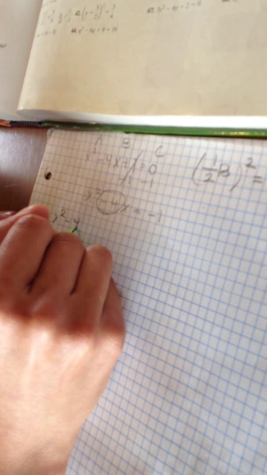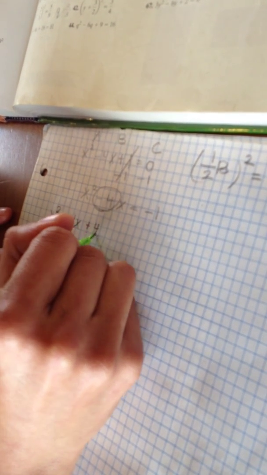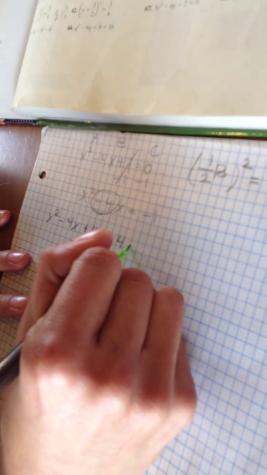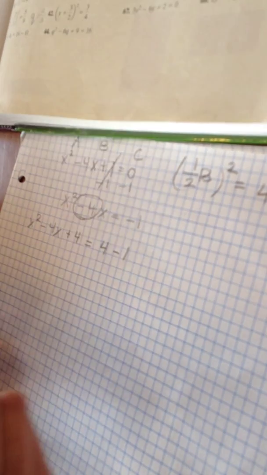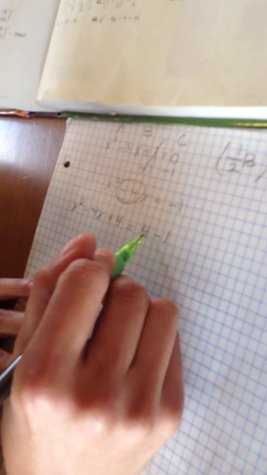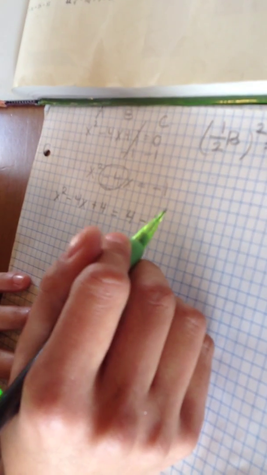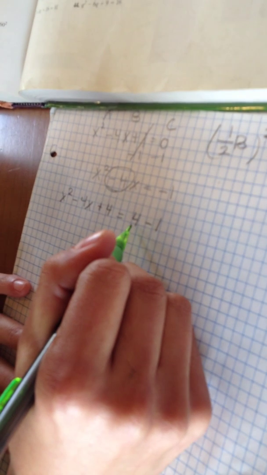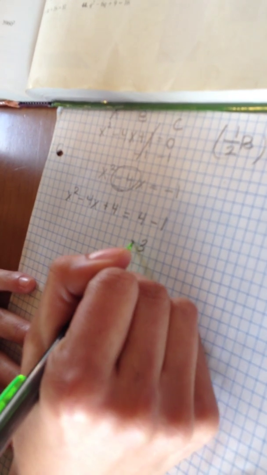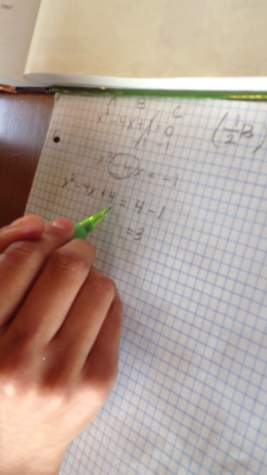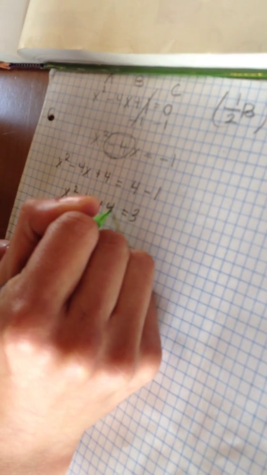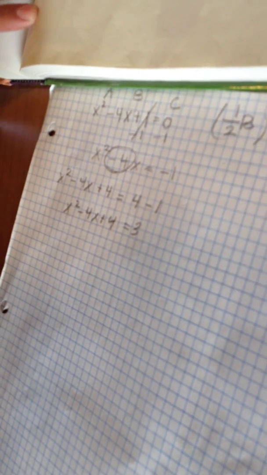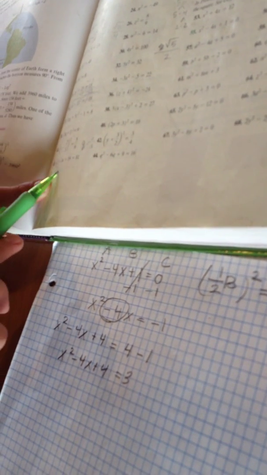X squared minus 4x plus 4 equals 4. And you can't forget about this negative 1 because that was the C. So negative 1. And now you're going to get 4 minus 1 because these are regular numbers, so you always have to solve. And 4 minus 1 is 3. Equals, and now you have all of this, which is going to end up looking like this problem. Okay, these problems look very similar.